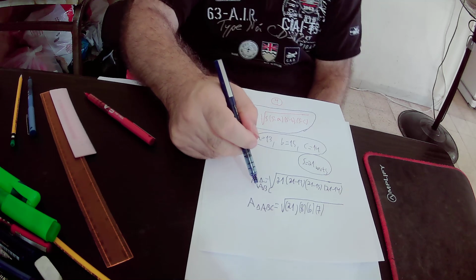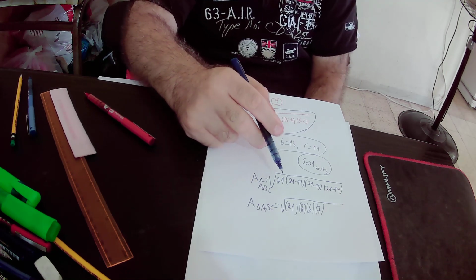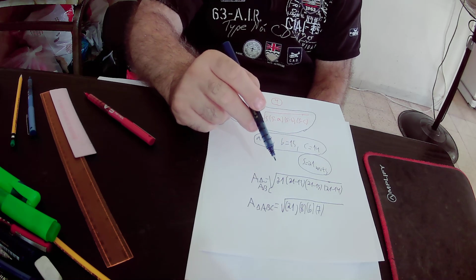The area of triangle ABC equals the root of 21 times 8 times 6 times 7.